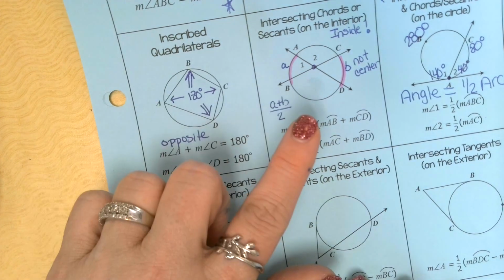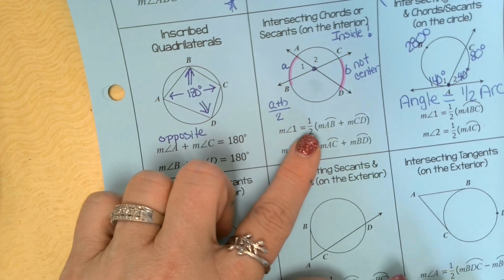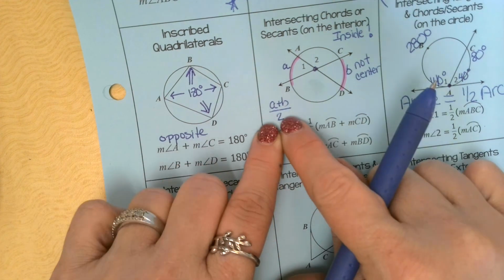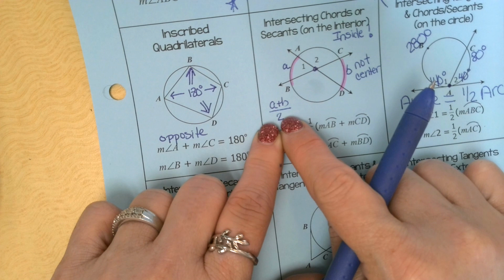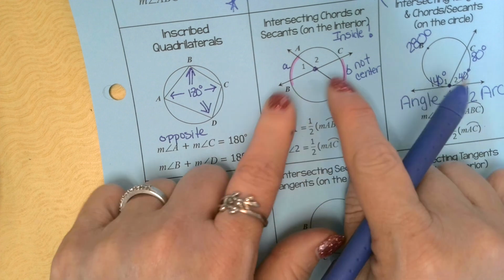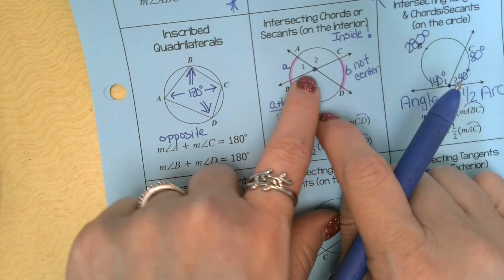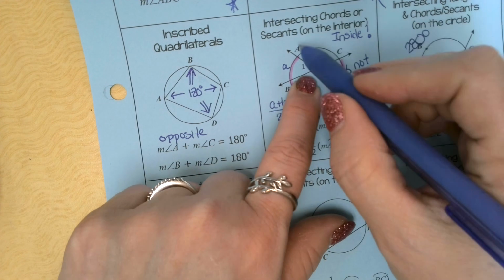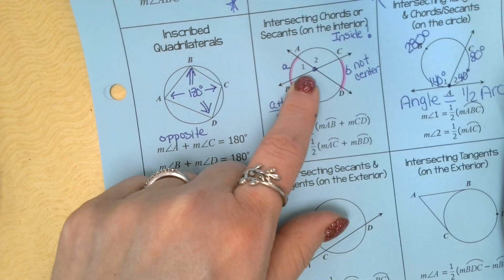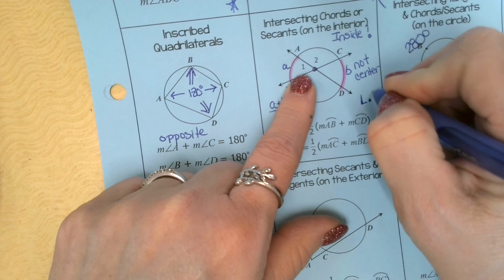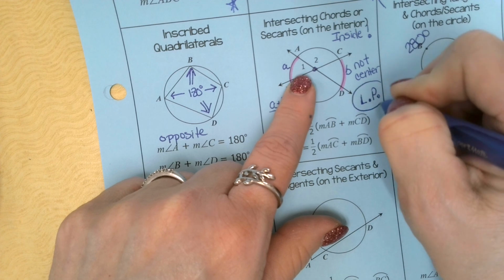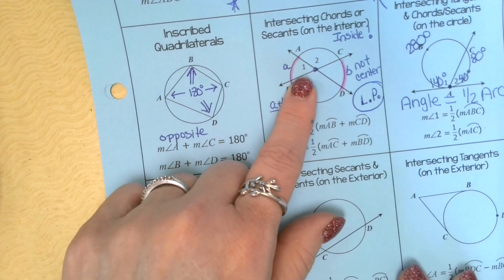So when you do these problems on the worksheet and it asks why, all you have to do is give me that equation and work it out. So add the two arcs together, divide by 2. That gives you angle 1. How do you get angle 2? It's a linear pair. So let's write that down here. Linear pair to get angle 2. All right, go to your white page.